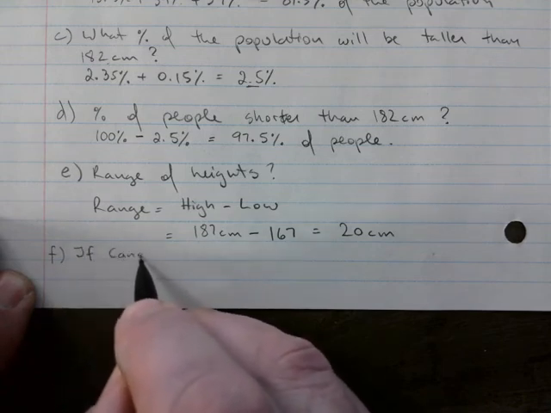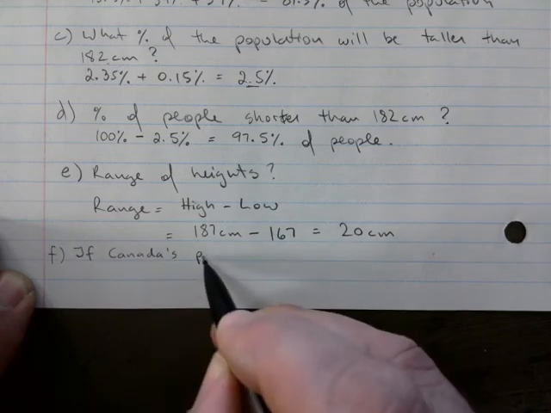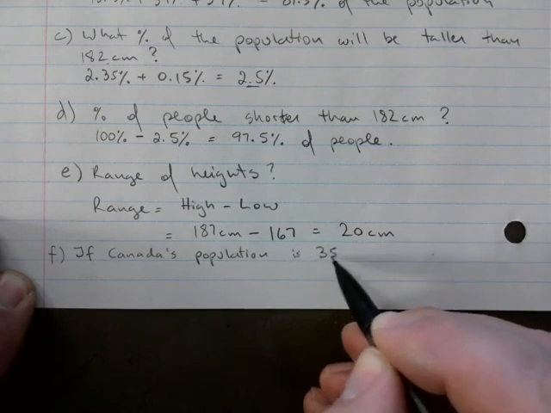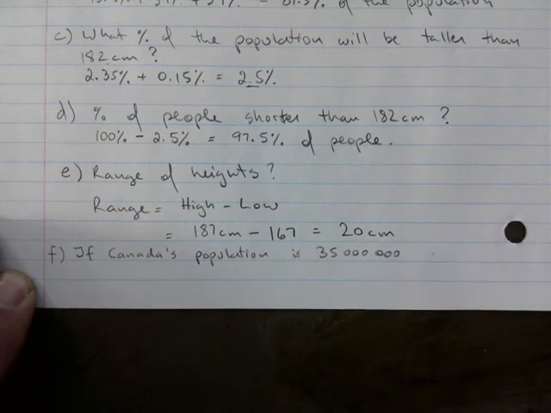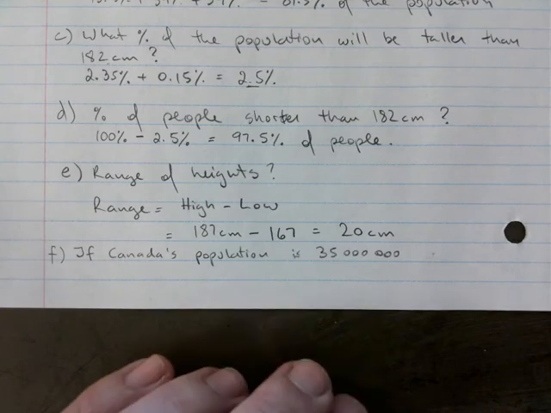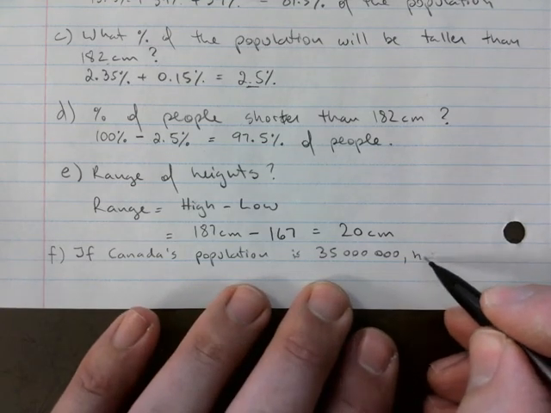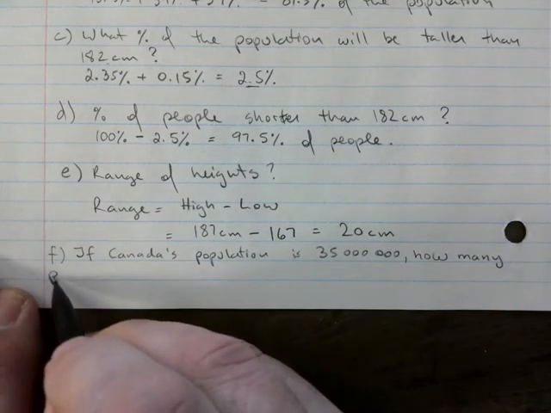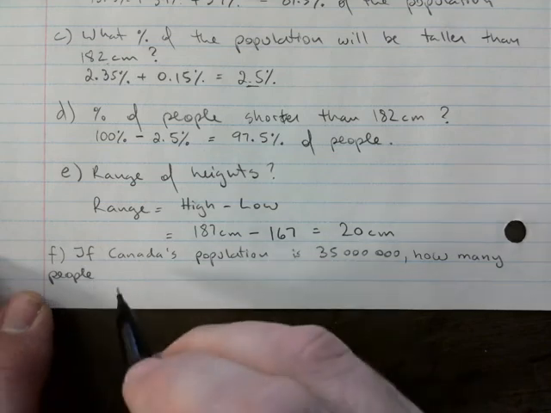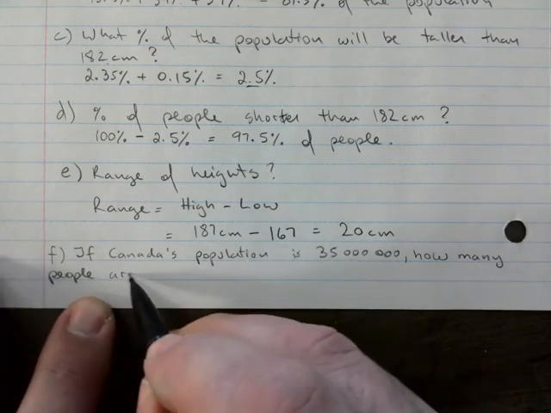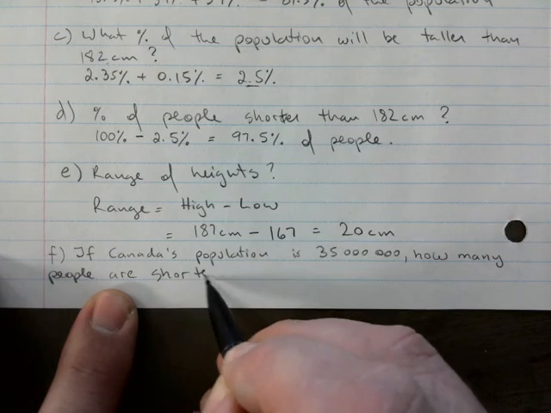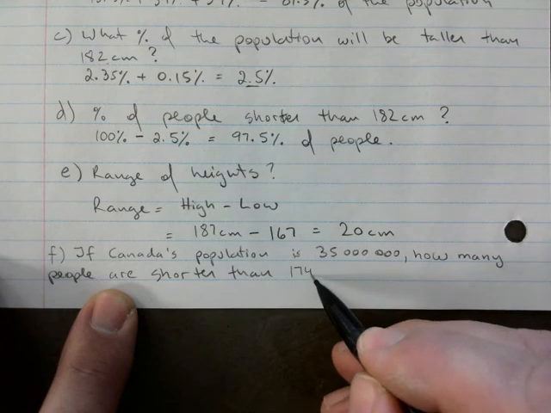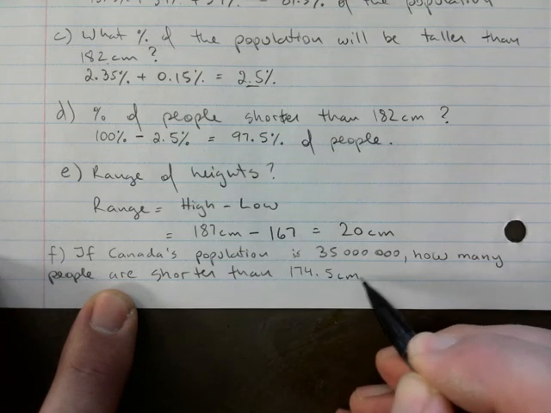If Canada's population is 35 million, how many people are shorter than 174.5 centimeters? Question.